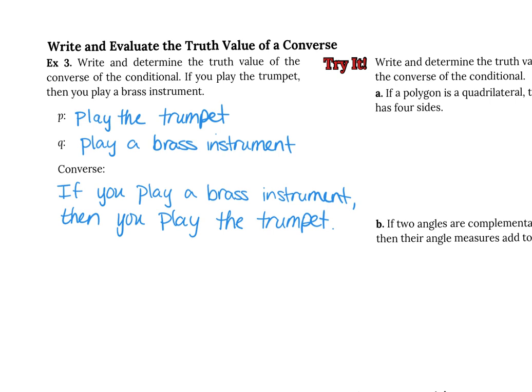Which is false. You can play another brass instrument that might not be the trumpet.